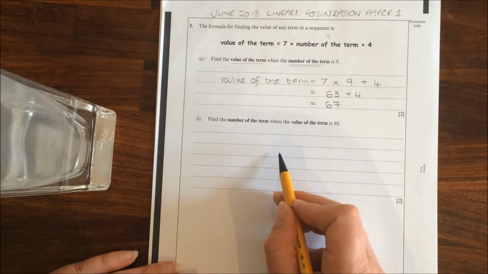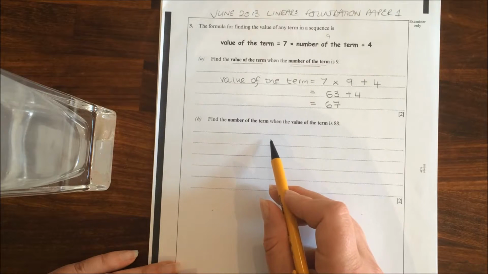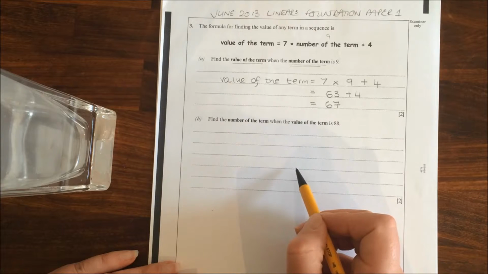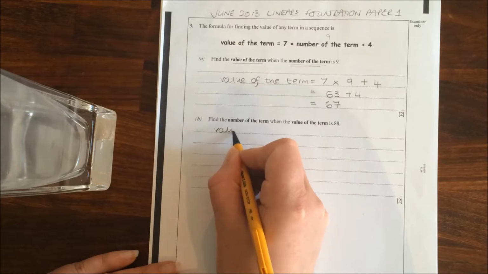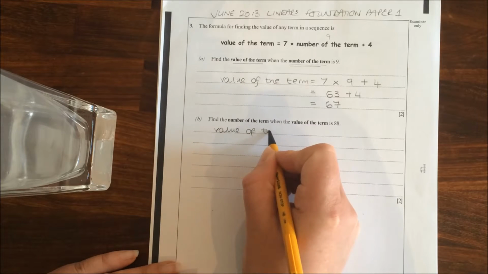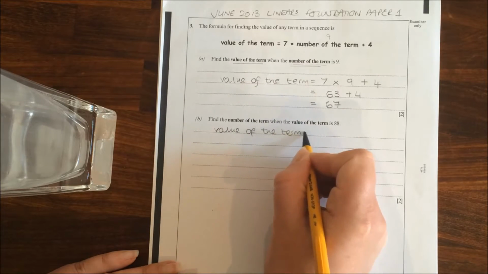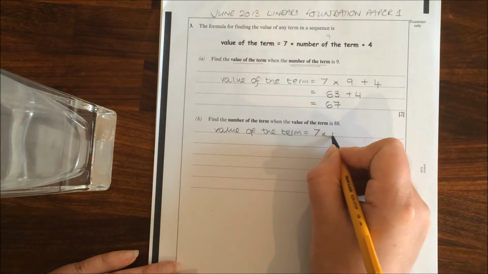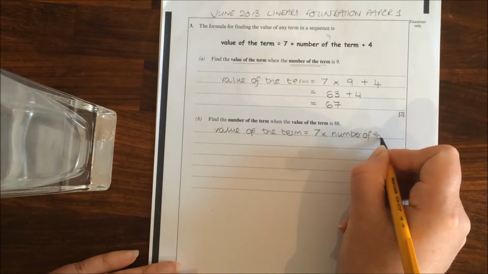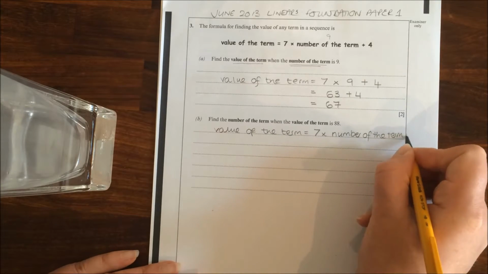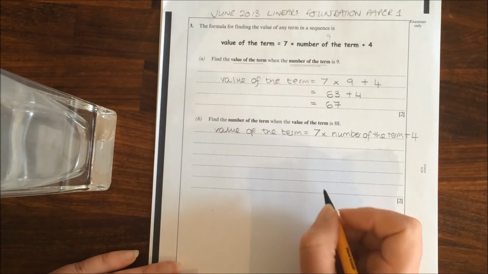Part B states find the number of the term when the value of the term is 88. So what I'm going to do is I'm going to write out the equation again. So value of the term is equal to 7 multiplied by the number of the term, running out of space, add 4, okay?